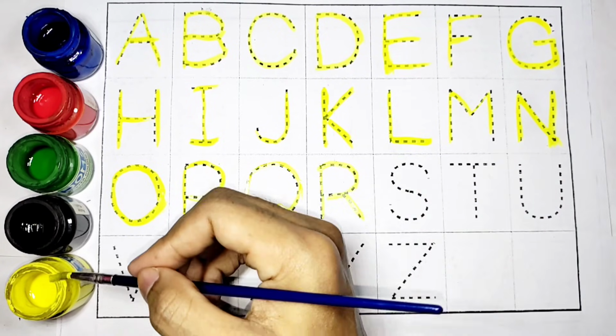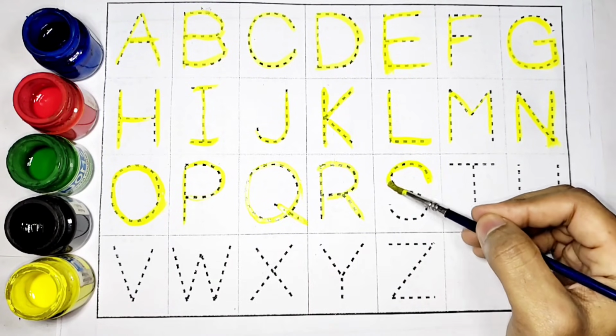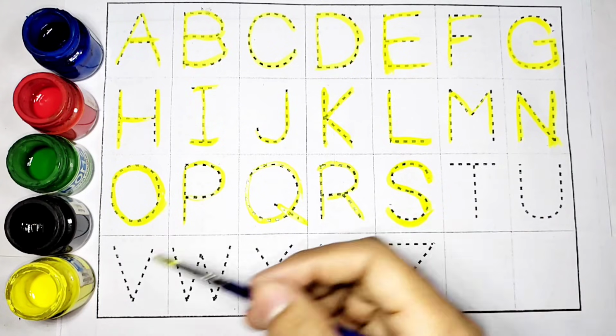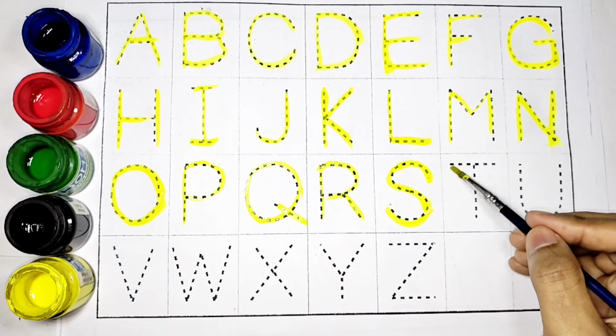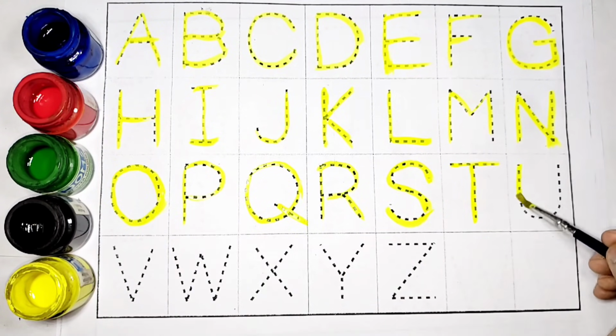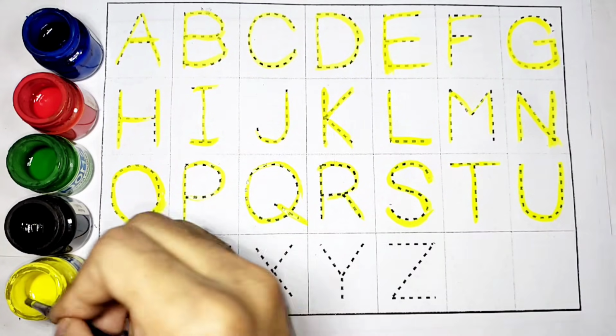The next one is R. R for rose, R for rice. And the next one is S. S for snack. T for teacher. U for umbrella.